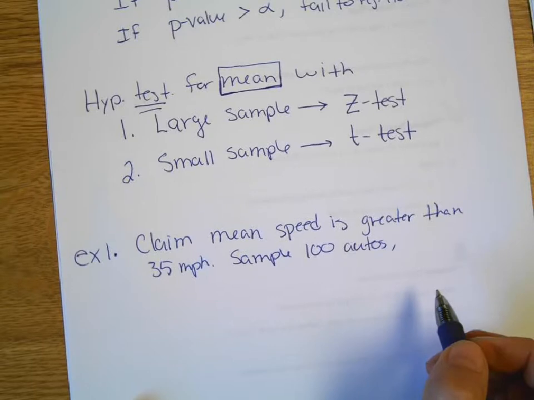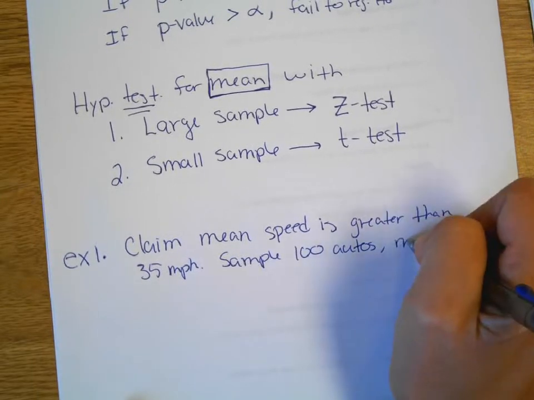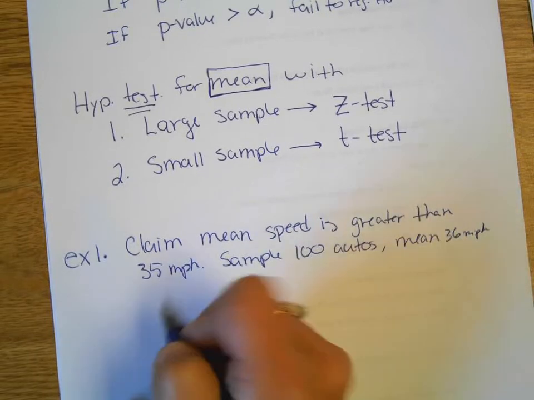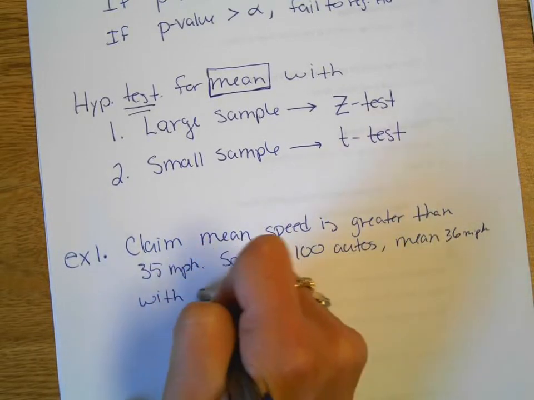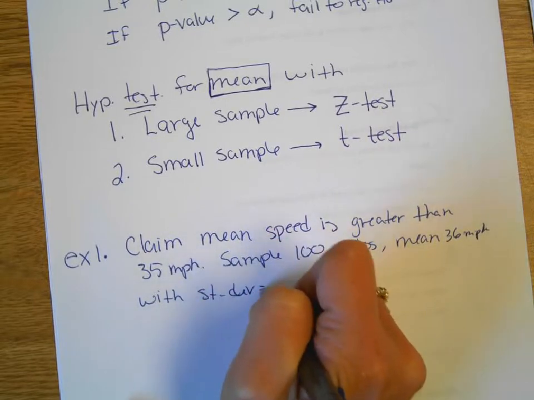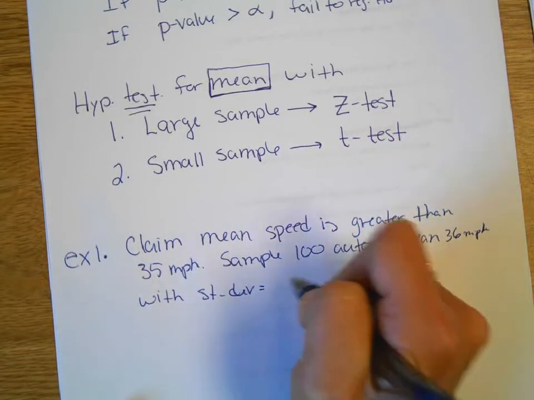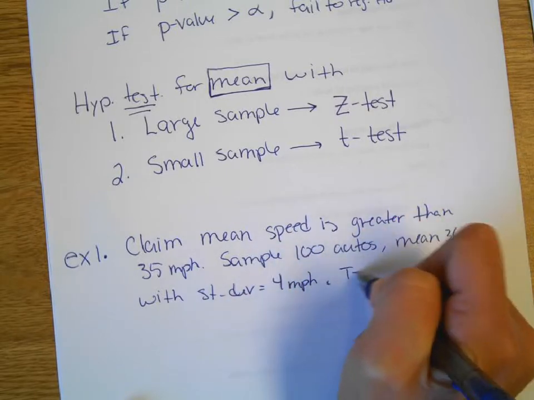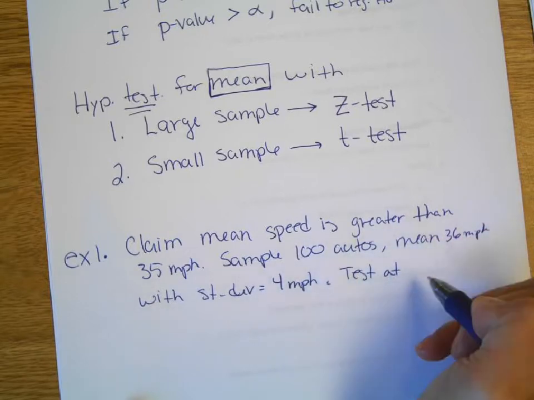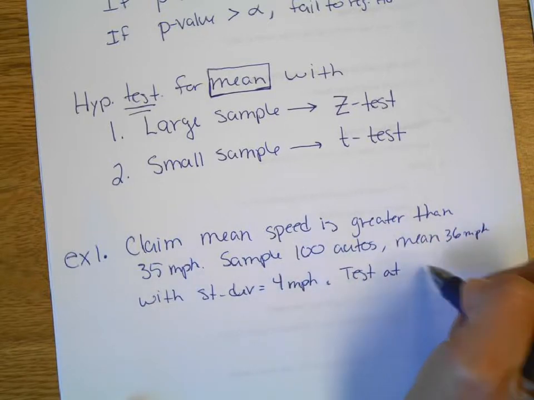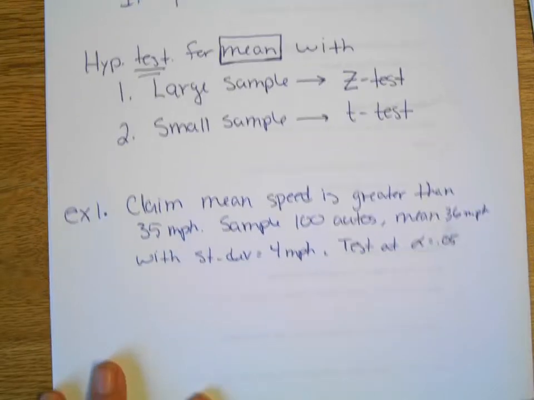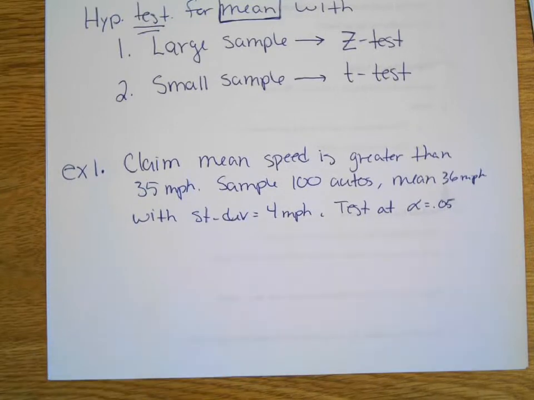And you find that the mean speed was 36 miles per hour. With standard deviation of 4 miles per hour. We want to test this at 5%. Okay, we're going to do this with the program eventually here.